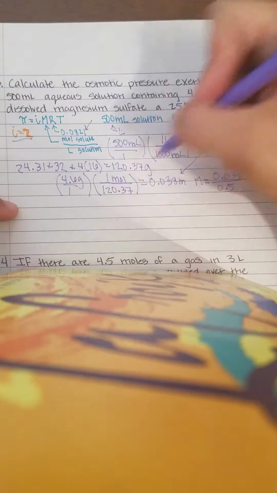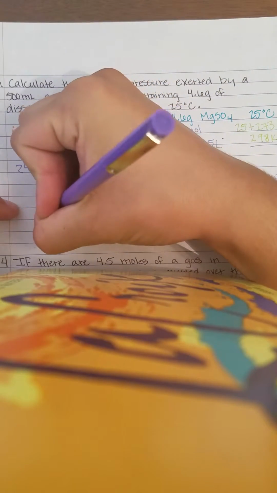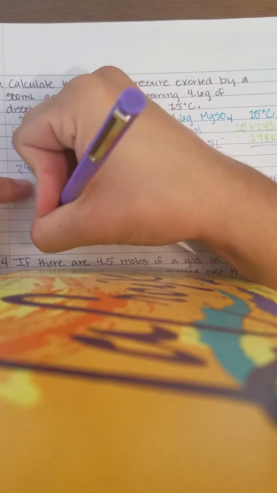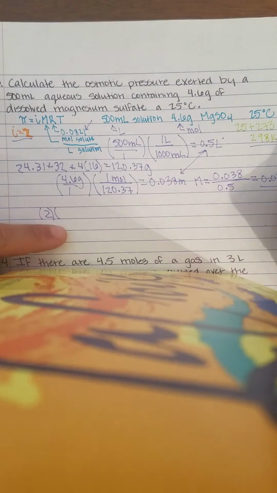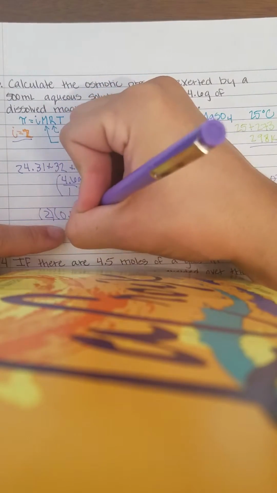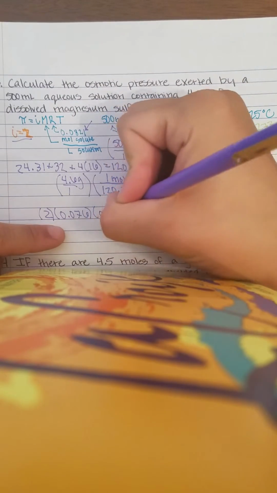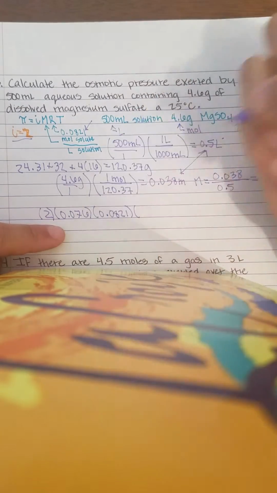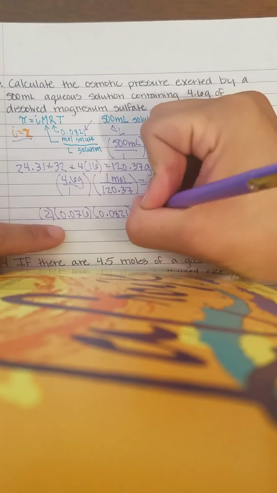So plugging all of these different values back into the equation, we have 2 for the Van Hoff multiplied by the molarity, which is 0.076, multiplied by the gas constant, 0.0821, multiplied by the temperature, which is 298 Kelvin.